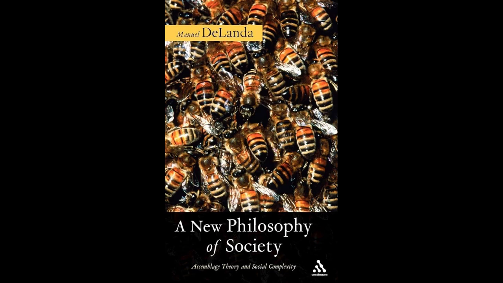And just like any other assemblage, networks have these material and expressive components. What kind of material stuff makes up a network? So think about the time and energy that people put into maintaining relationships. That's a finite resource, and it shapes the size and structure of their networks.